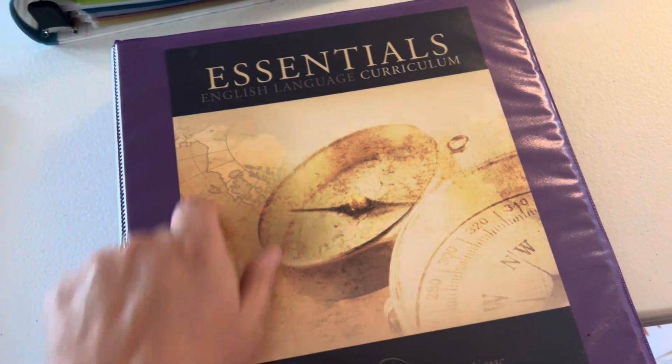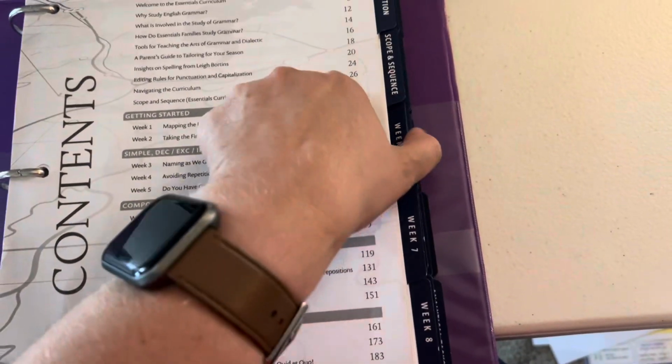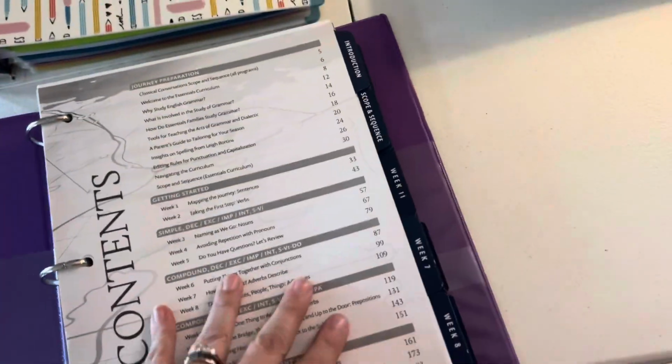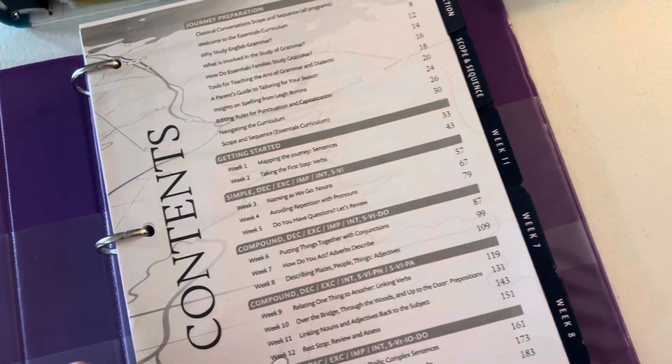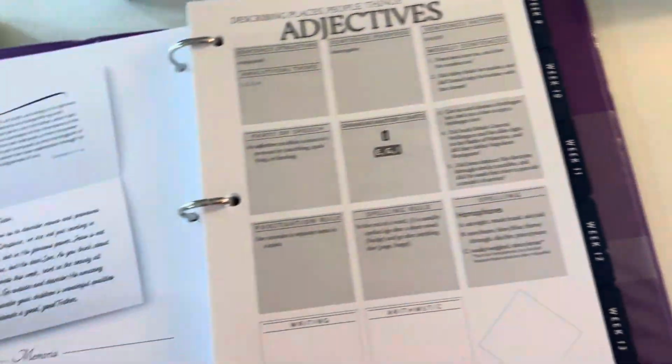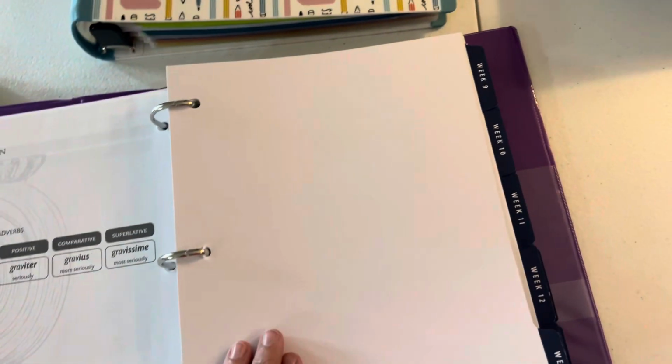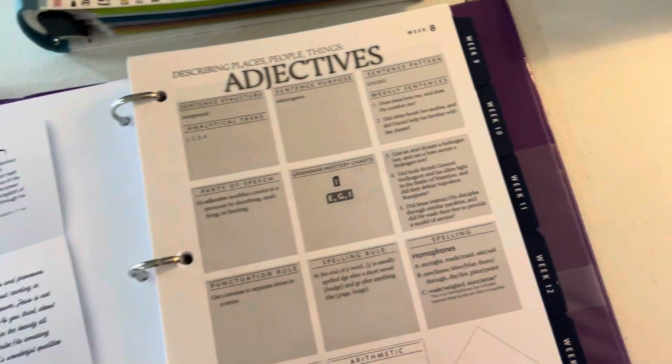This is the actual EEL language curriculum. This binder stays home. I think this is 1.5 inches. It has all the weeks in it. Some people page protector this whole baby. I just can't bring myself to buy that many page protectors, so it's up to you, but it has its nice dividers. This is what you'll read each week.